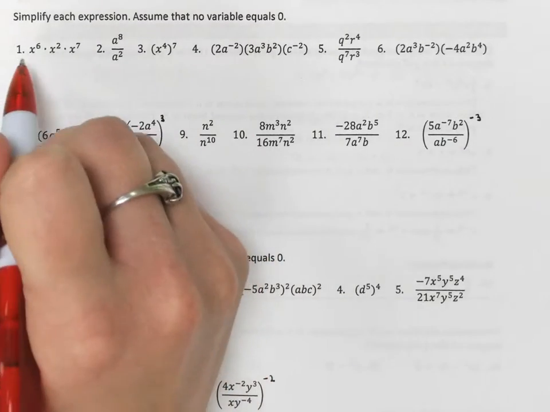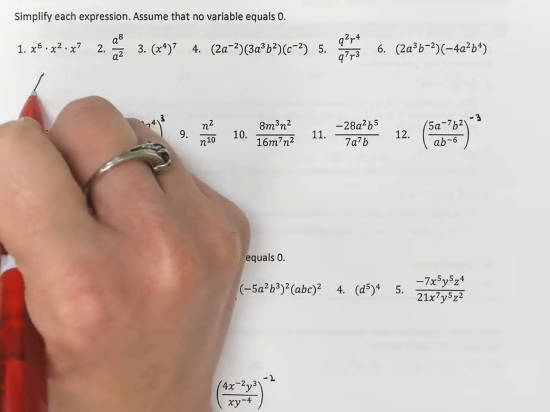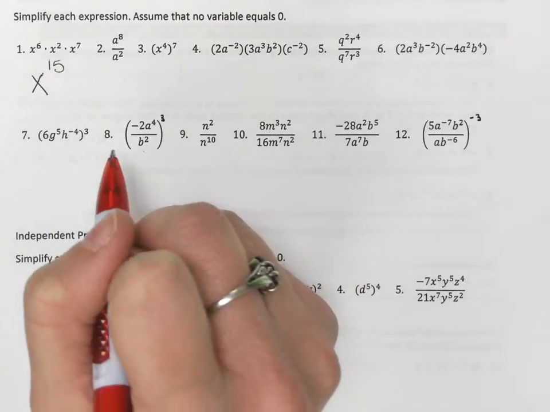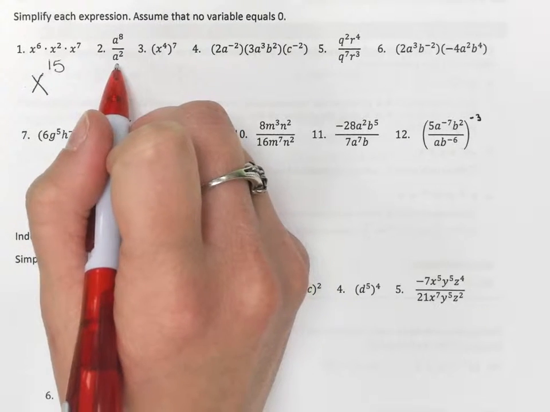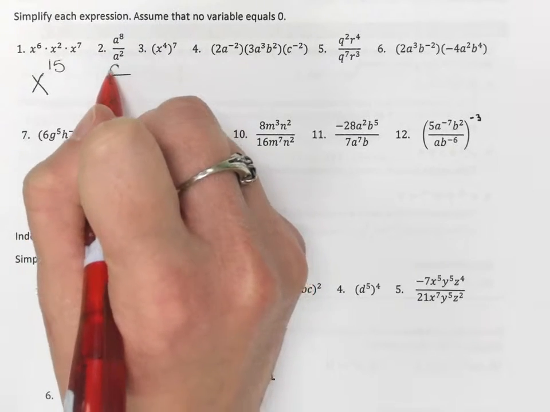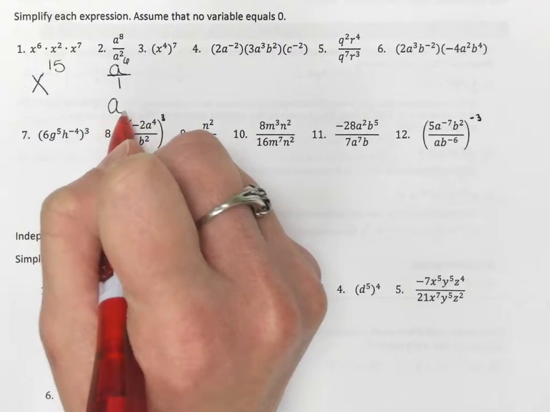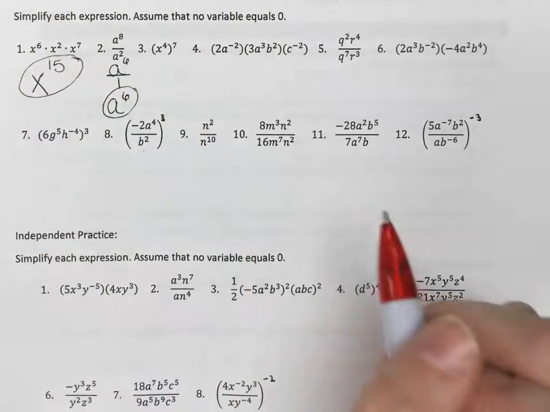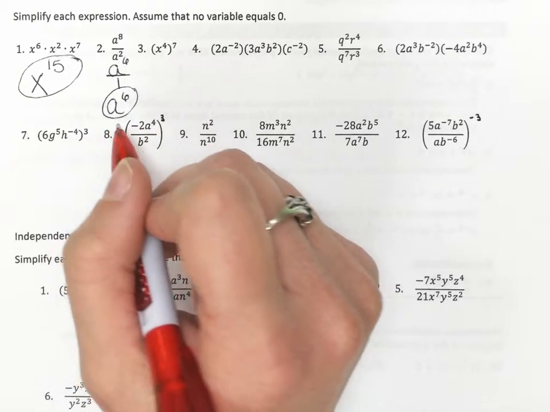All right, what am I doing? You add the exponents. 6 plus 2 plus 7 is 15. Thank you. All right, so remember, make sure you subtract them on number 2 so that it's positive. Do 8 minus 2, and you get 6. A to the 6 goes on the top where the biggest one is. That is over 1. You don't have to write the 1 on the bottom, so your answer is just A to the 6. Y'all okay? I just wrote it so you can see.